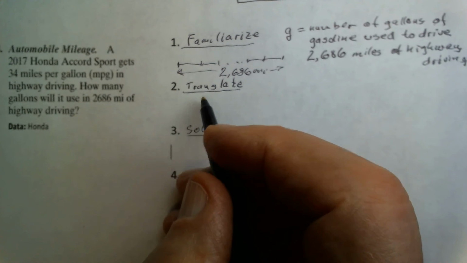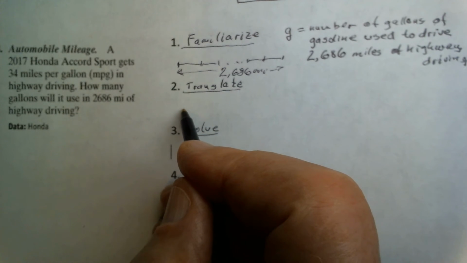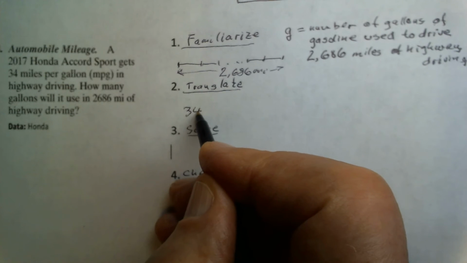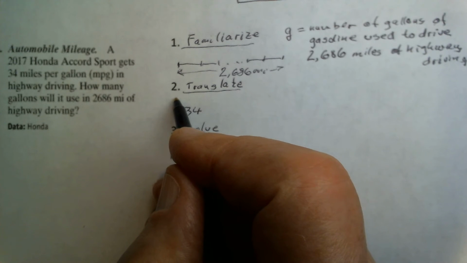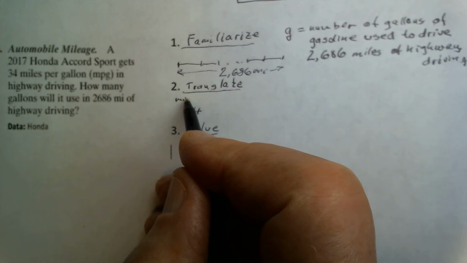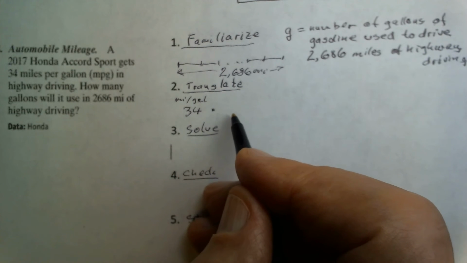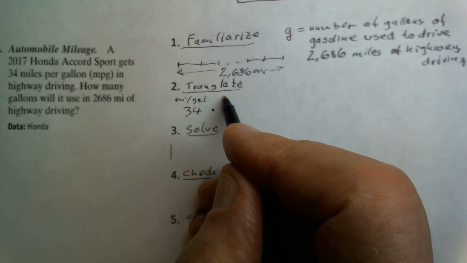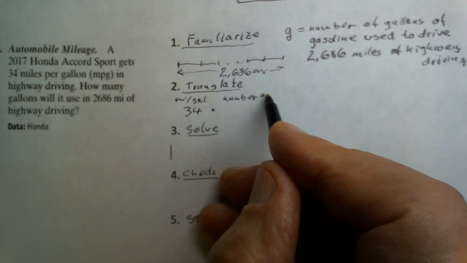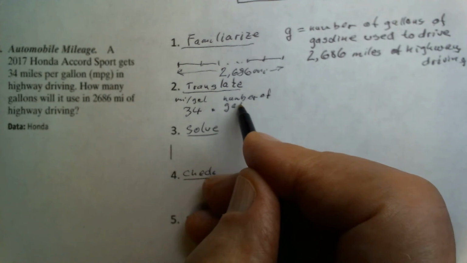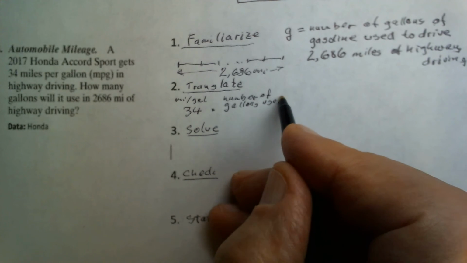So in other words, when we translate this, 34 would be the number of miles per gallon, times the number of gallons used for highway driving.